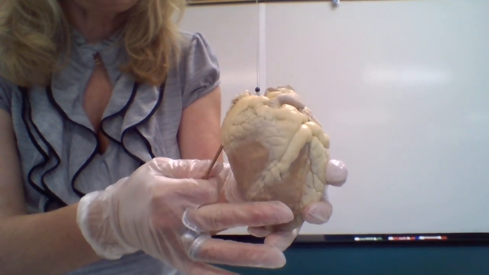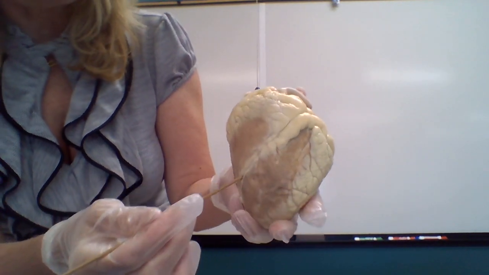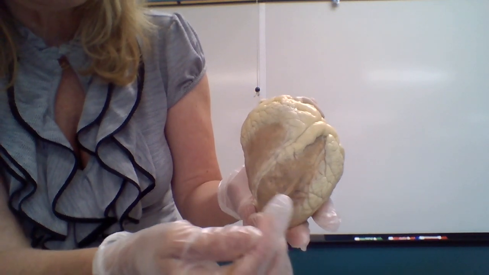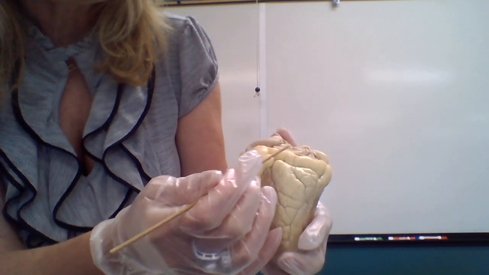I'm going to use this specimen to show you the anatomy of the heart. This is the anterior side and this is the posterior side of the heart. This groove over here is the anterior interventricular sulcus. This is the left part: left ventricle, right ventricle.